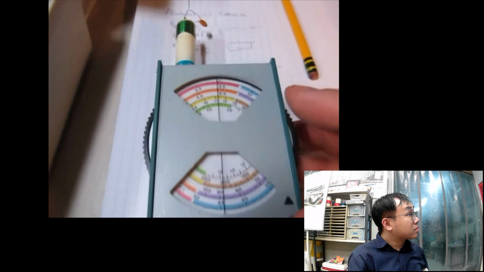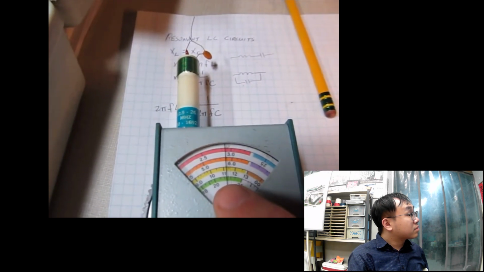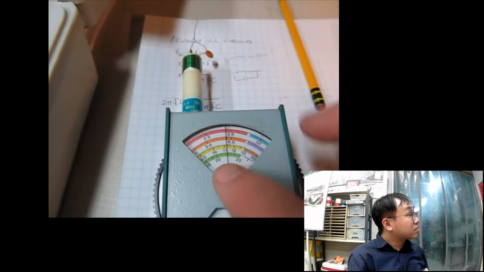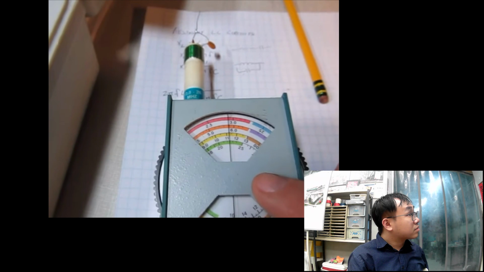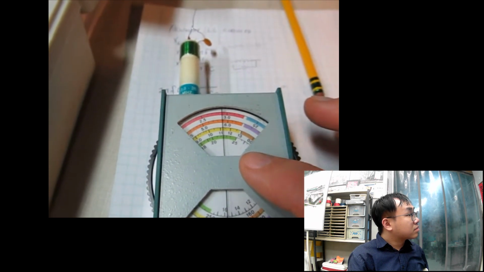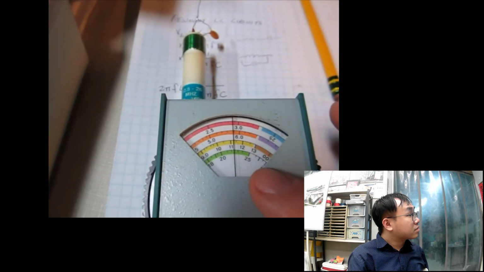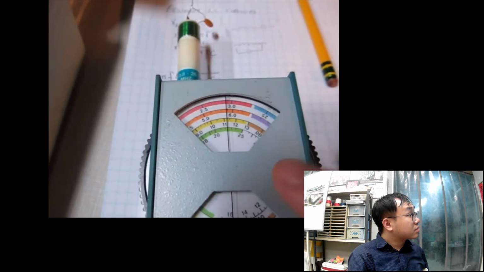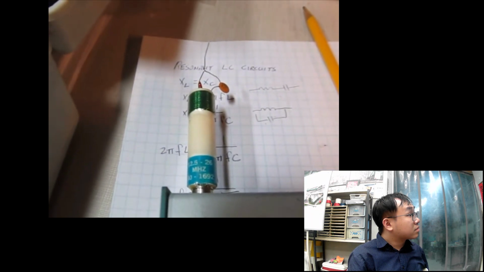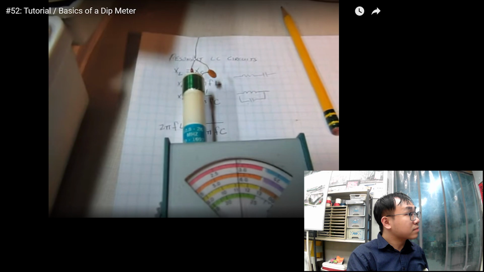Now we'll take a look at the scale here. It's showing between 22 and 23 megahertz. Now these scales you can't really get better than maybe a couple percent, 2 or 3, maybe 5% accuracy. So we'll call that between 22 and 23 megahertz, which is what we expect. We expect about 22.7, 22.8 with that component combination. Now what we can do.